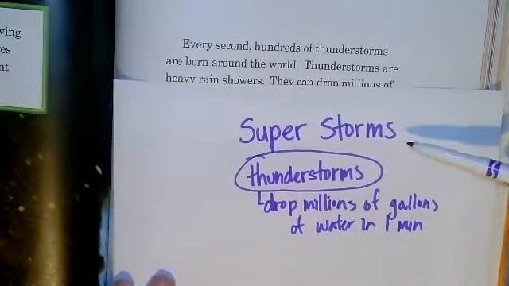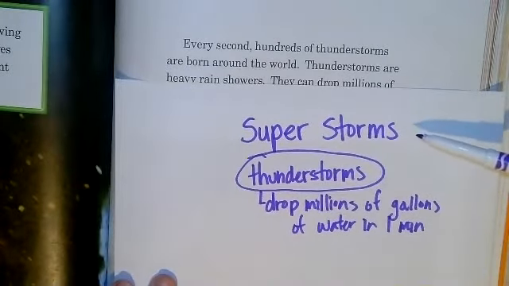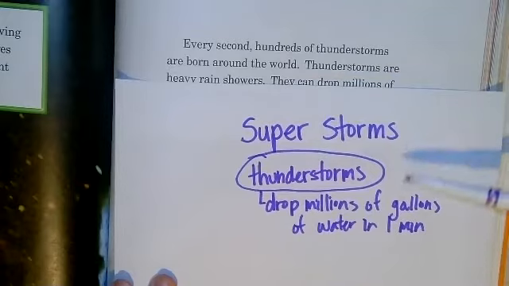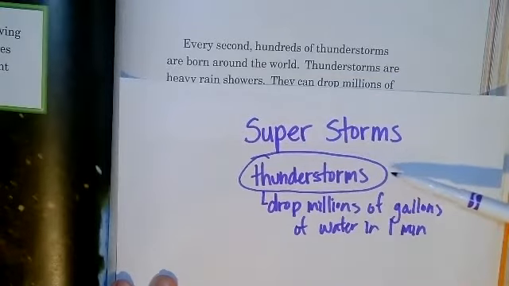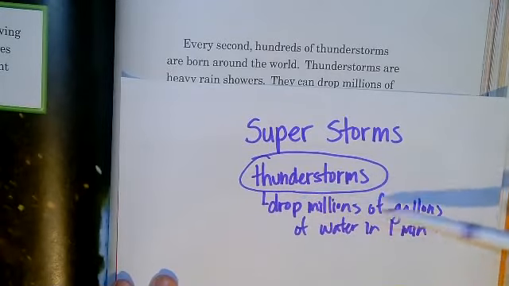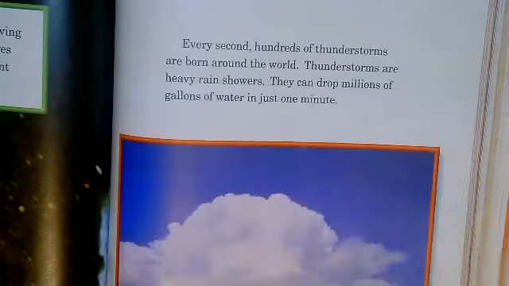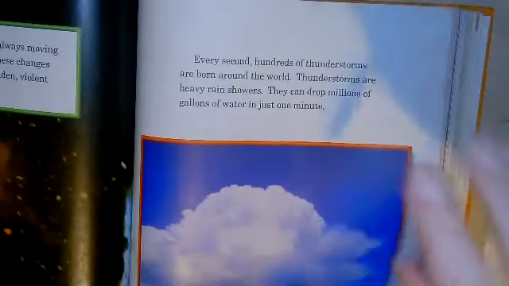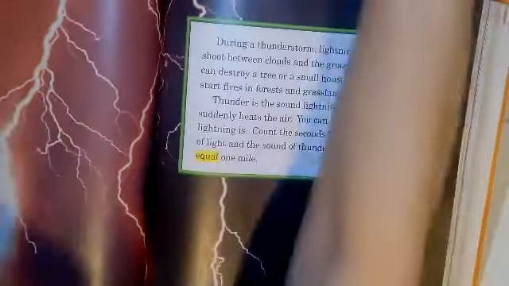So our topic is that these superstorms is what we're going to be reading about. That's what this is all about. The main idea of the first section is thunderstorms. That's the most important part about that. And one of the details that it told us about thunderstorms is that they can drop millions of gallons of water in 1 minute. All right, let's see what the next section is all about. Ooh, look at that picture. I'm going to zoom out so you can see it really good.